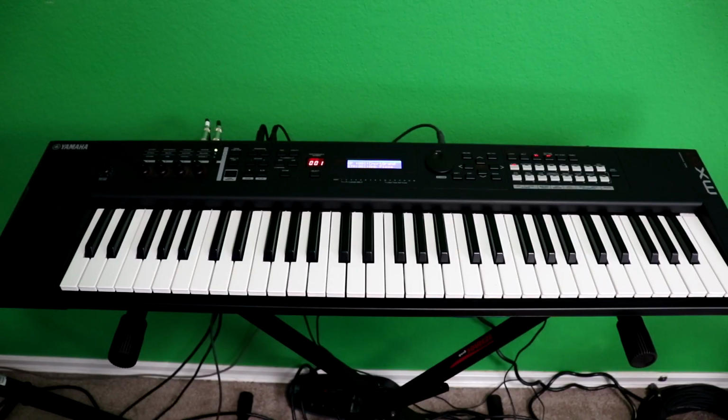Okay, I'm also going to use my Yamaha MX61 as a MIDI controller. A MIDI controller is an important thing. It allows you to control software synths.